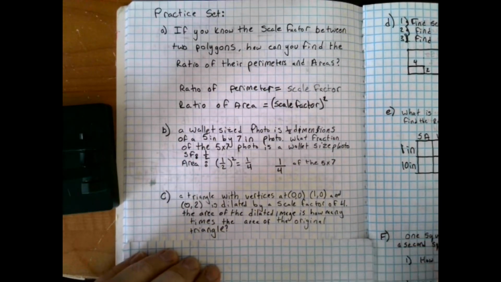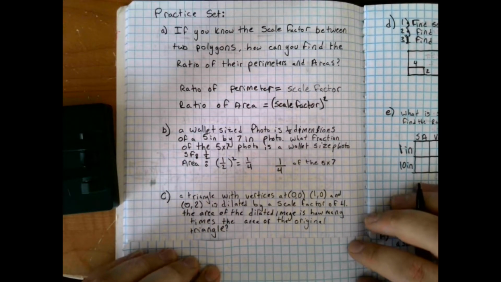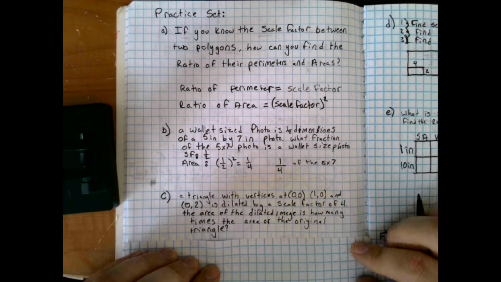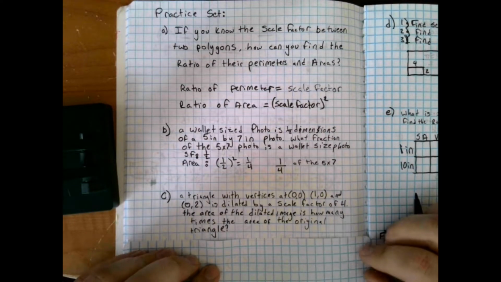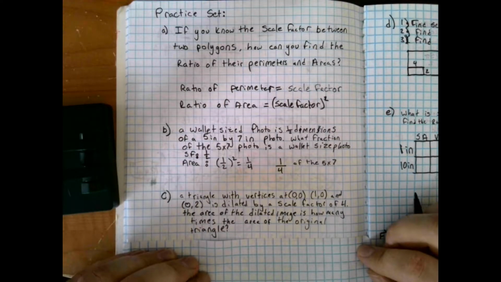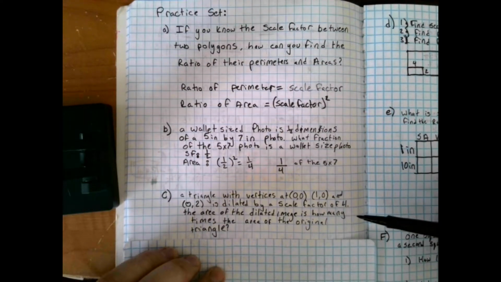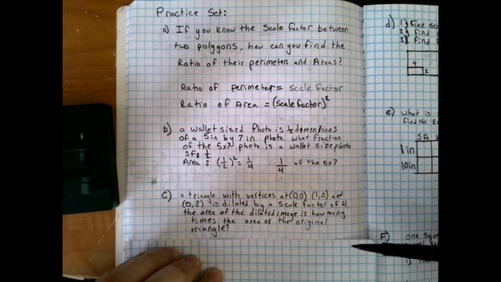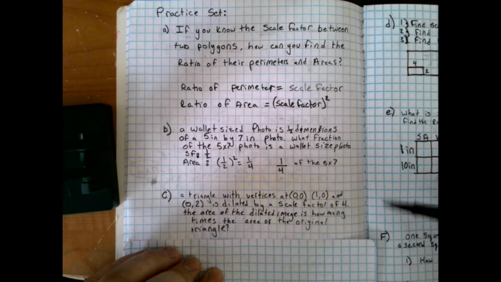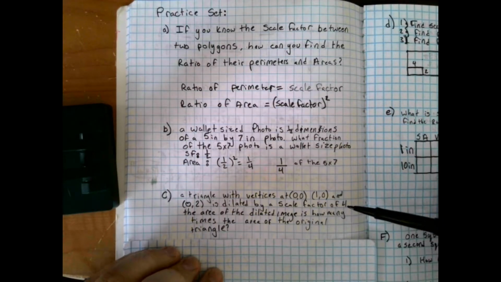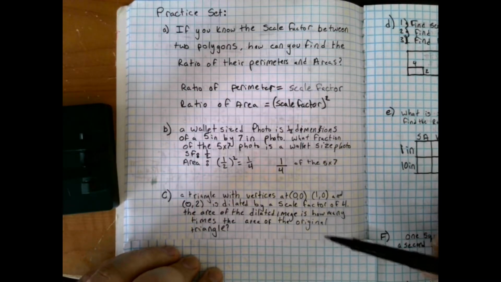Now practice set C says a triangle with vertices at (0, 0), (1, 0), and (0, 2) is dilated by a scale factor of 4. The area of the dilated image is how many times the area of the original triangle? With a question like this, your first instinct might be to pull out your graph paper and graph these points, and then do the dilation itself. But remember, you're given the scale factor and asked for the ratio of the areas.